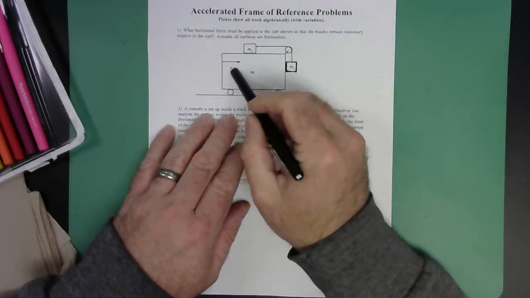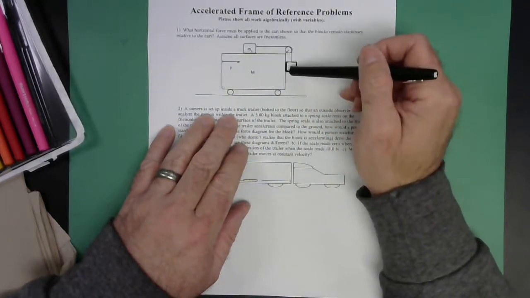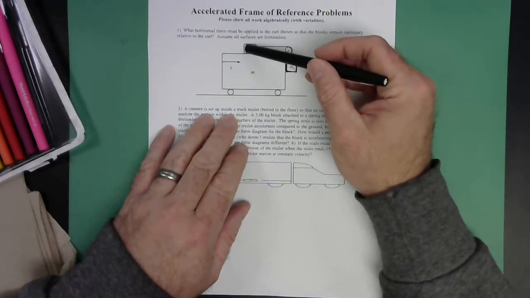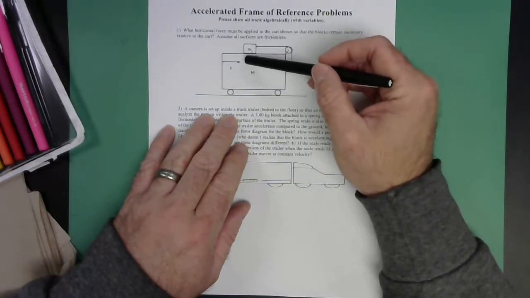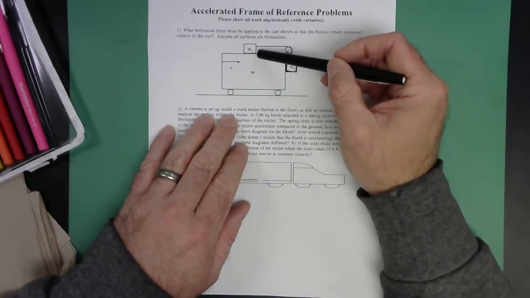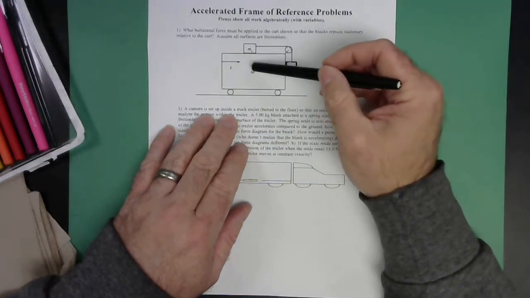So we want to know how hard I'd have to shove here in order to make it so that these blocks do not move. This does not descend, right? And then this is going to move, here's the key, at the same acceleration as this cart has. They're going to accelerate together. So this will be moving along. Okay, so that's the idea.